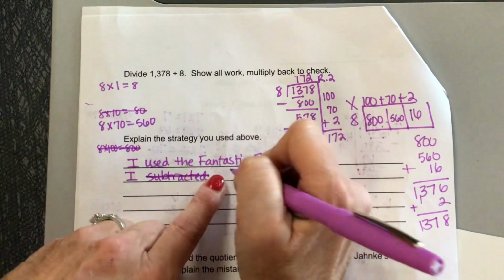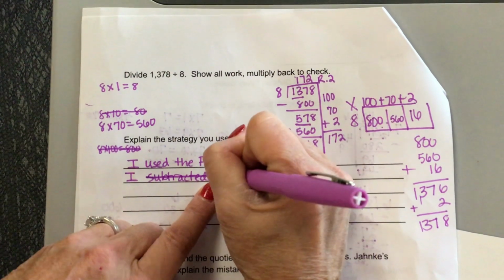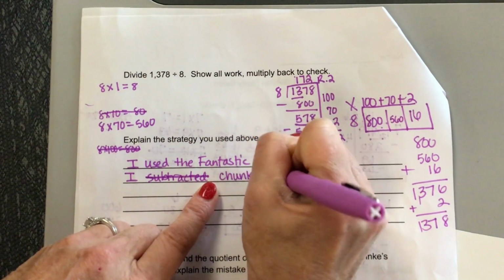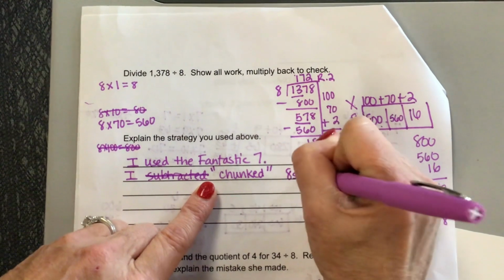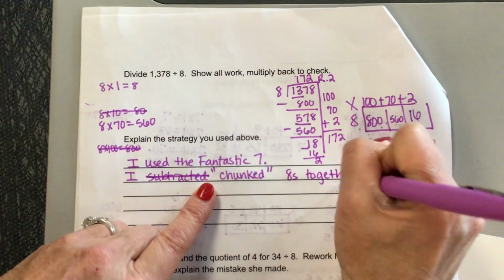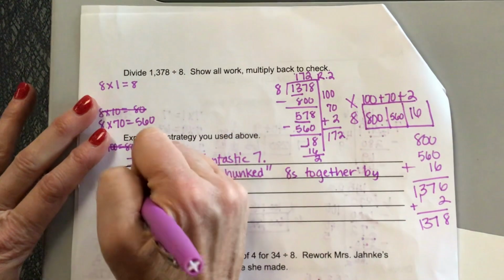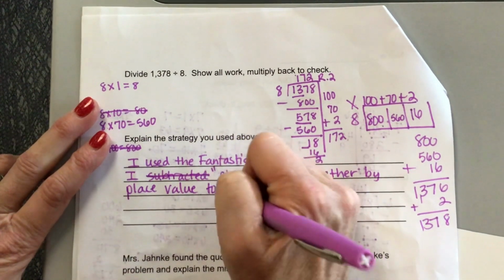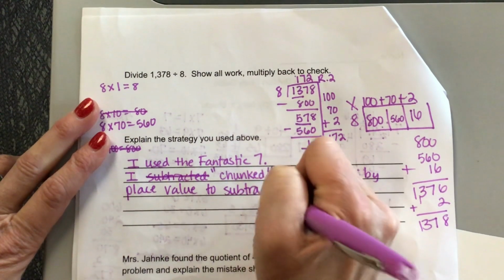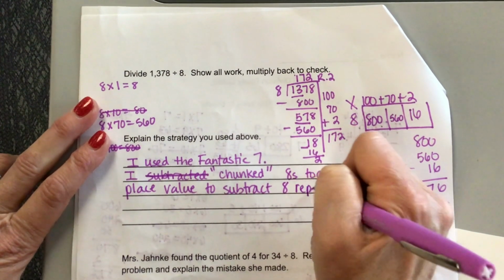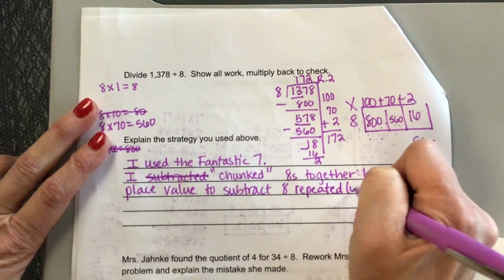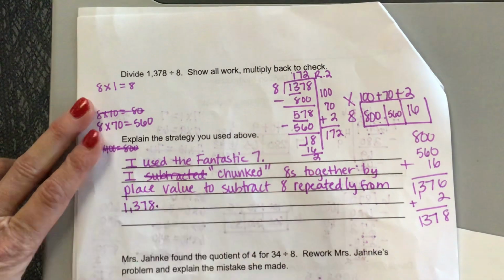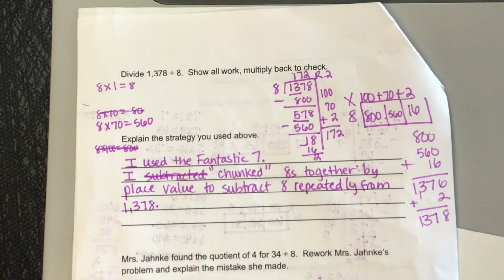I chunked, I like the word chunked, 8s together by place value to subtract 8 repeatedly from 1,378. You could have also said from the dividend.